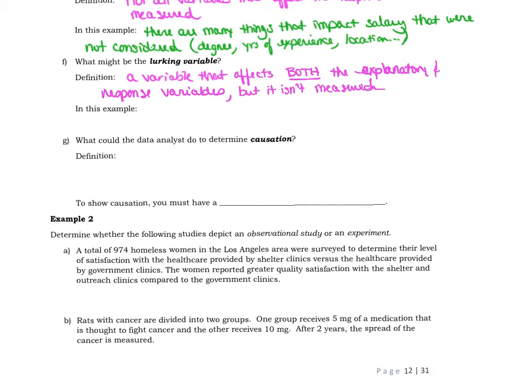So it's sort of like a lurking variable, except it's a special lurking variable in that it impacts both response and explanatory variables. Okay, so here, it won't be the degree. Okay, the degree has nothing to do with somebody's height. Years of experience has nothing to do with how tall you are. Your location has nothing to do with how tall you are, but there is one variable out there that does impact both your height and how much money you make.